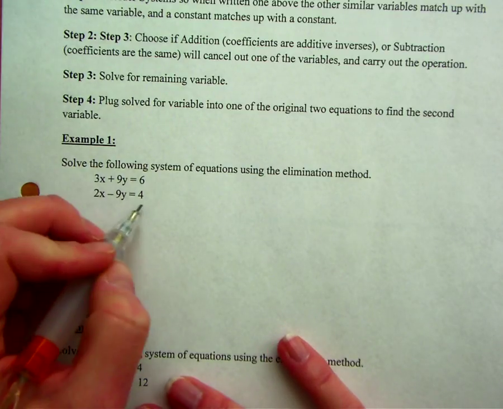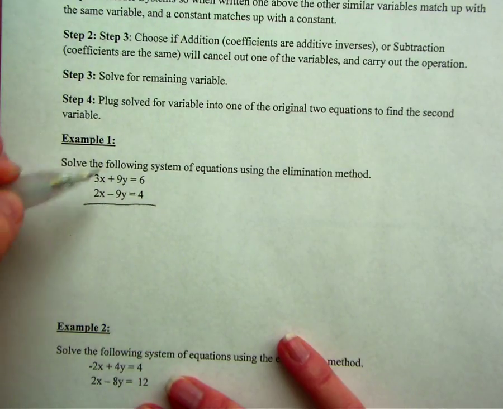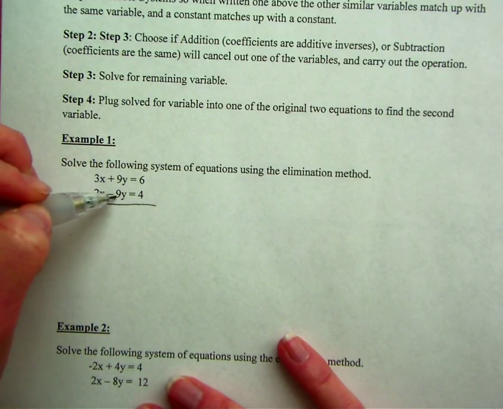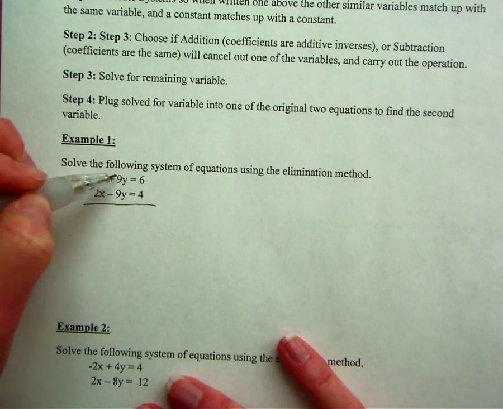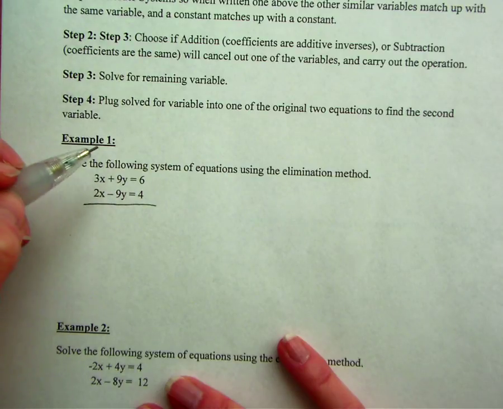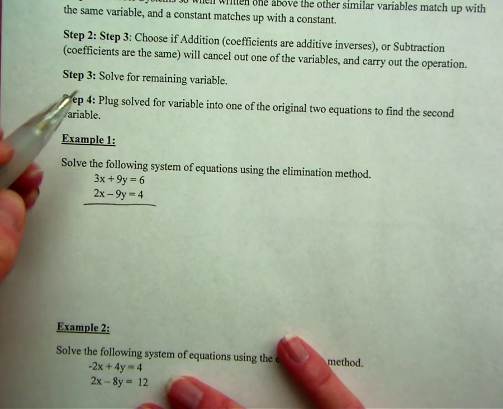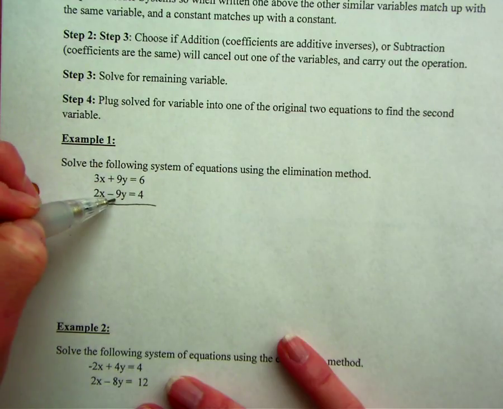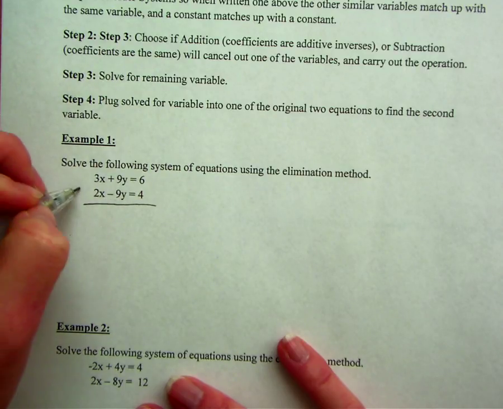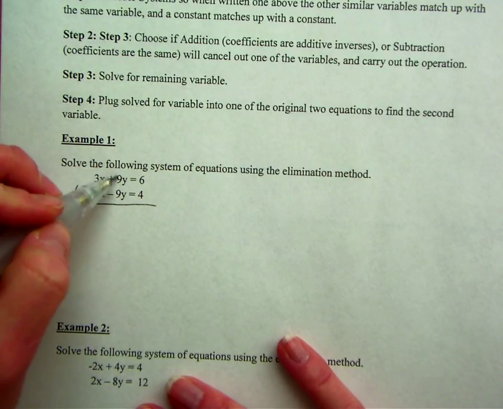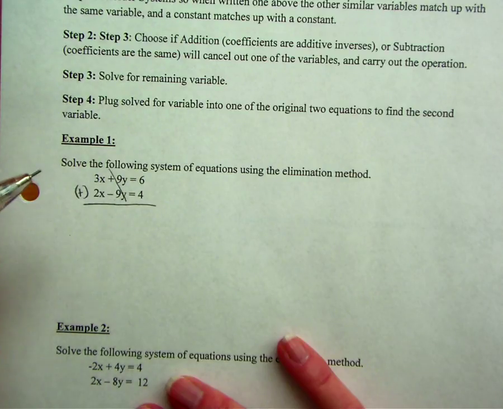The next step is you have to make sure that either your coefficients for x or your coefficients for y are the same. Once the coefficients are the same, then the next step is to determine whether you should add or subtract the numbers in order to eliminate the y term. So if this is a positive 9 and a negative 9, I would add those together to make 0, or eliminate them. So now this term is gone.